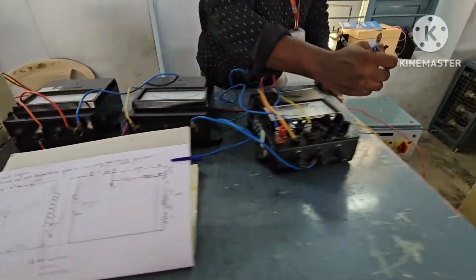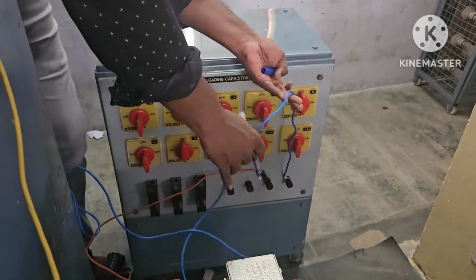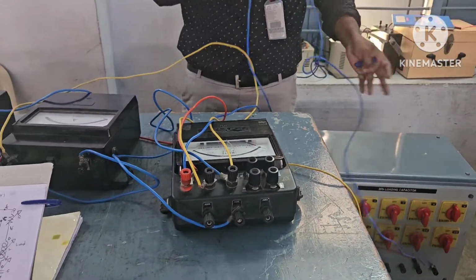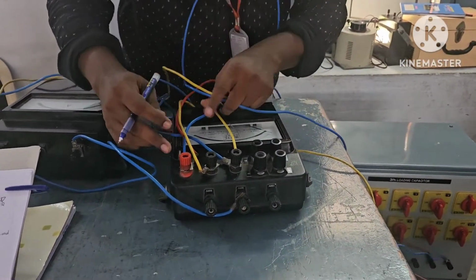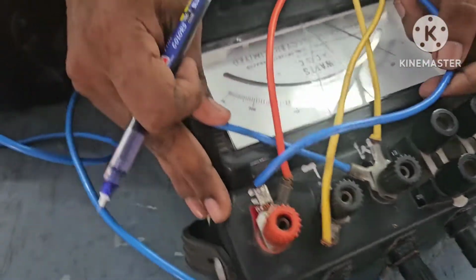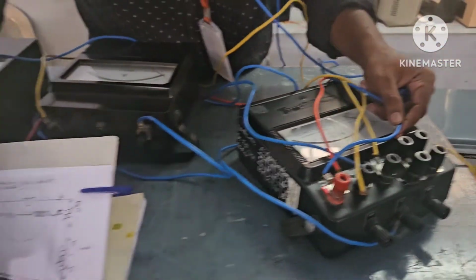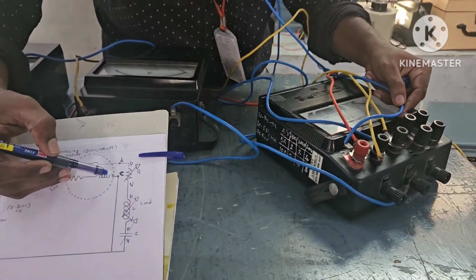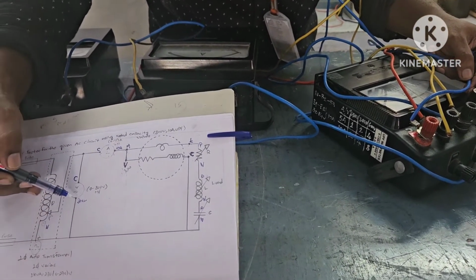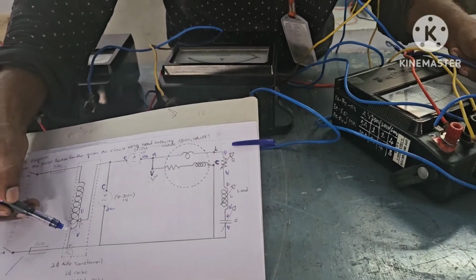So let's come to the capacitive load. So we are picking now the capacitive load common to the wattmeter C. You can see we are connecting this blue color wire, which is connected to the wattmeter C terminal. Now again you see this C has to be connected to either the voltmeter 300 volt terminal or the auto transformer neutral terminal.